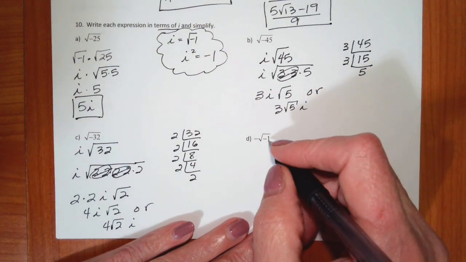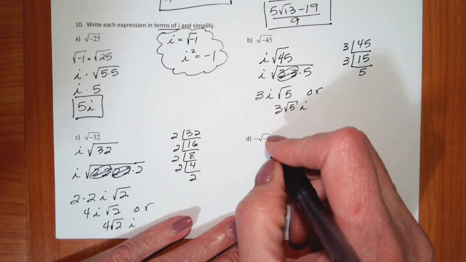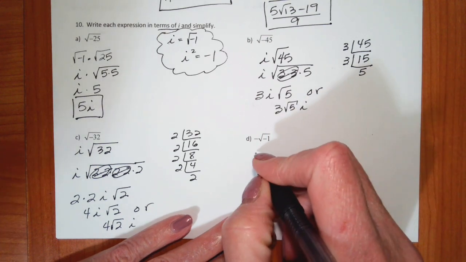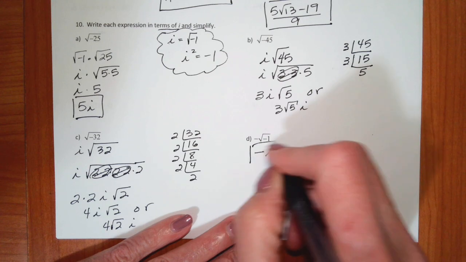If I have the opposite of the square root of -1, I'm going to take care of the radical first, so this becomes just -i.